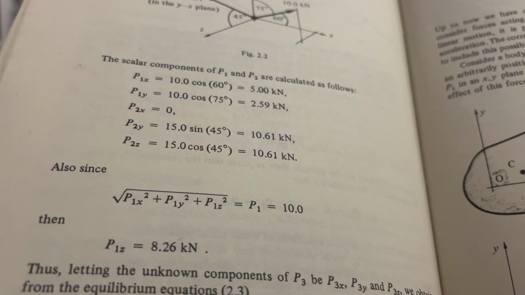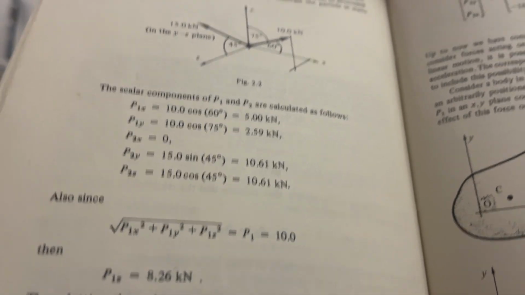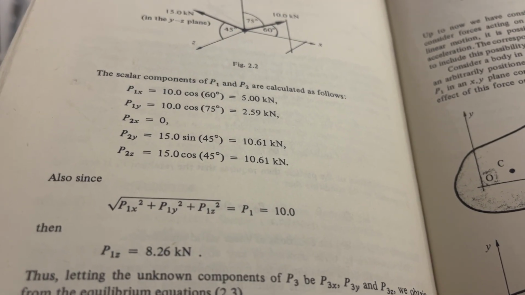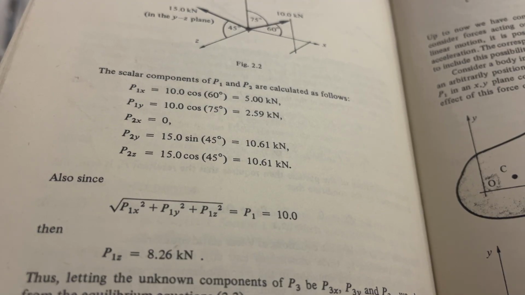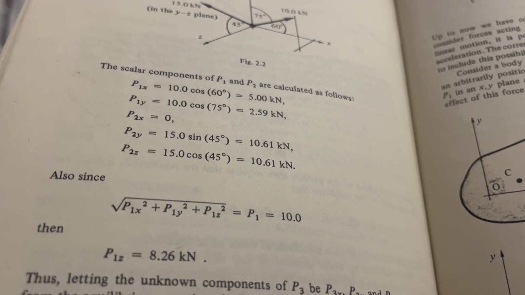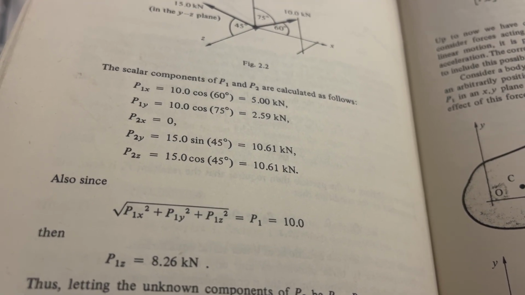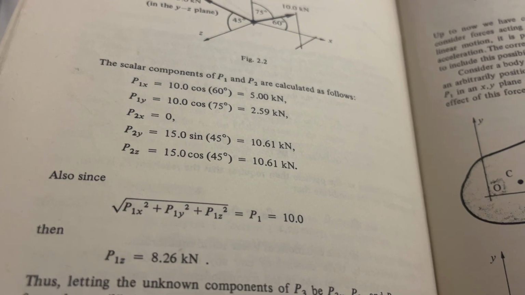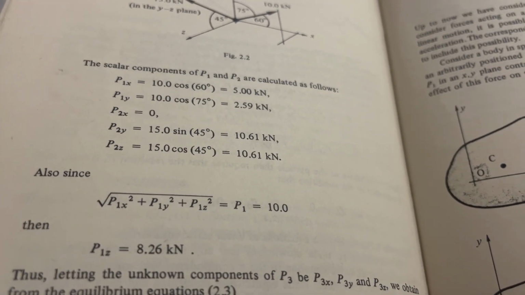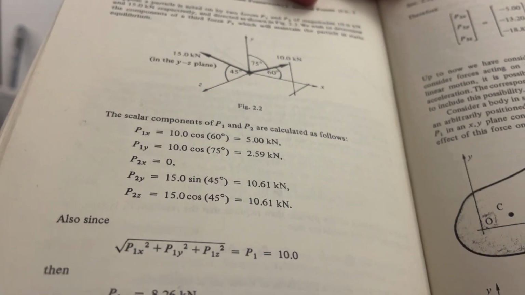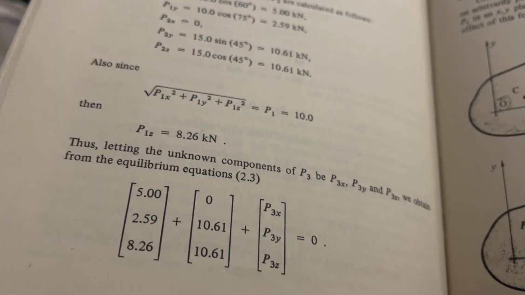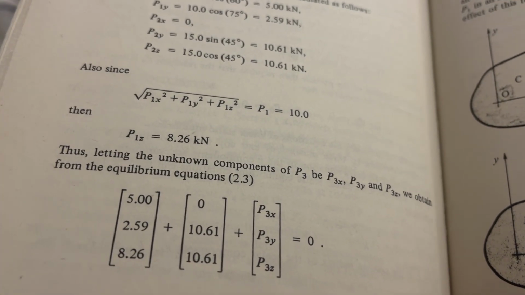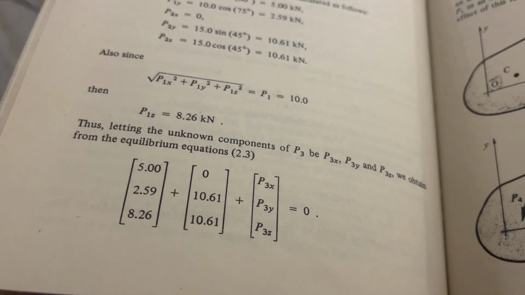Also, since the square root of P1x squared plus P1y squared plus P1z squared equals P1, which equals 10, then P1z equals 8.26 kilonewtons.